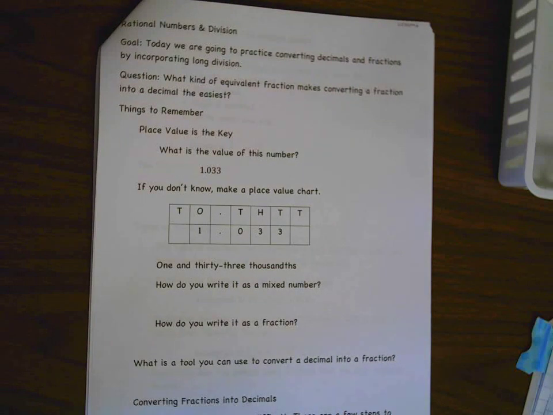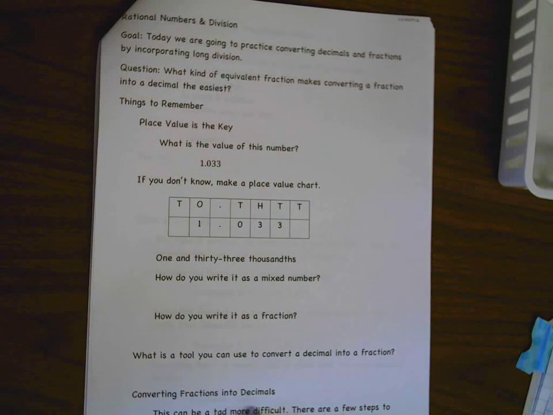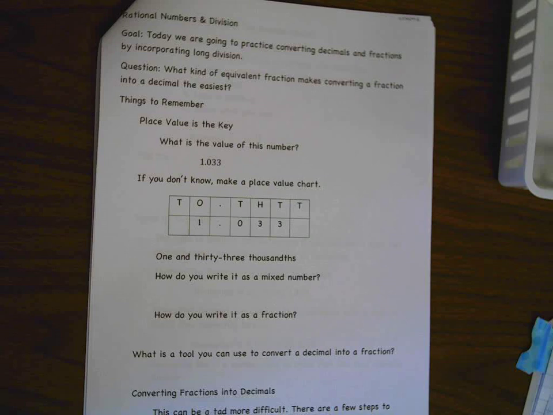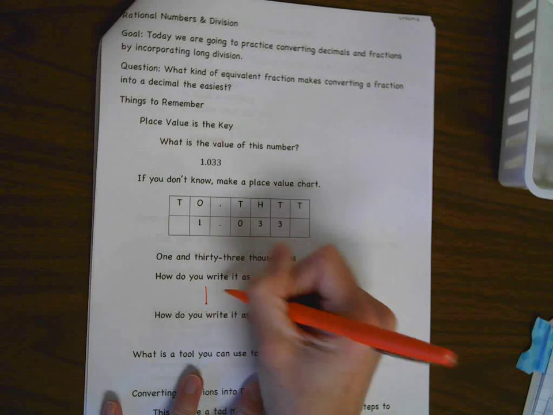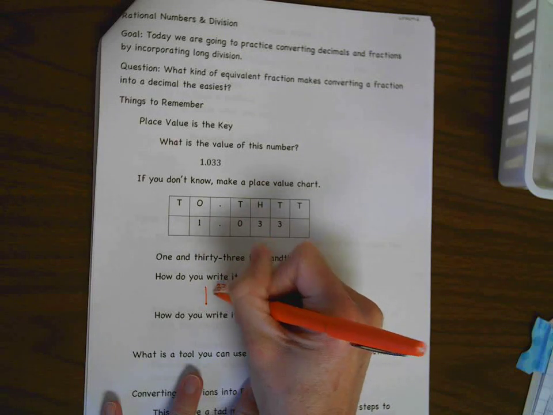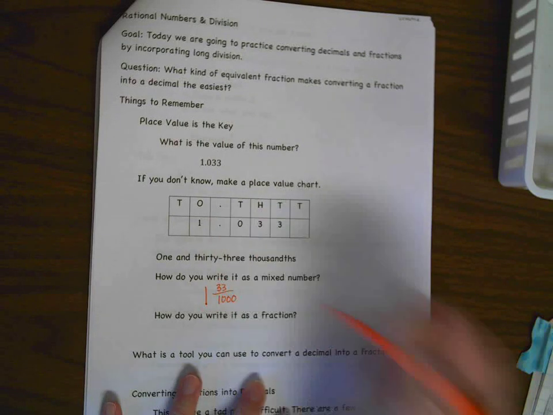Now we know that that number is 1 and 33 thousandths. How do you write it as a mixed number? The first thing we have to think about is to say it out loud: 1 and 33 thousandths. If we write exactly what we say, we have 1 and 33 thousandths.